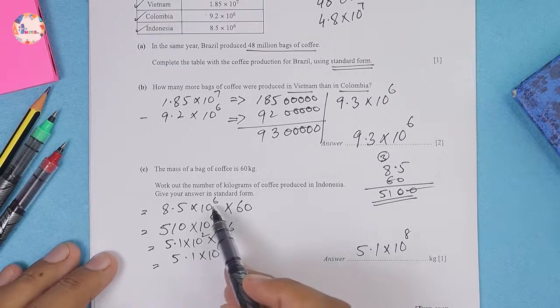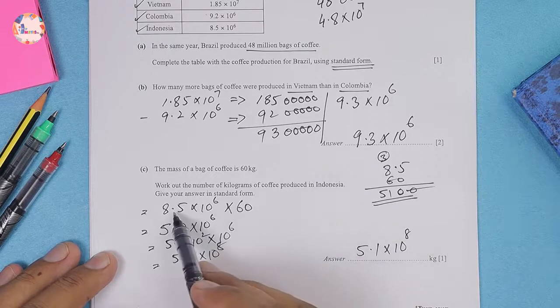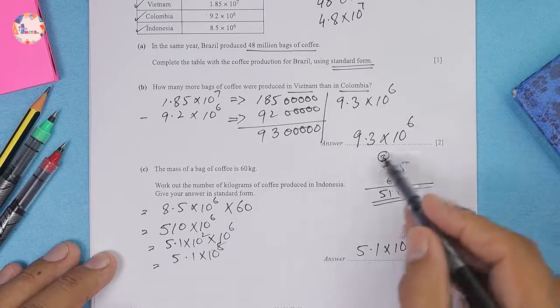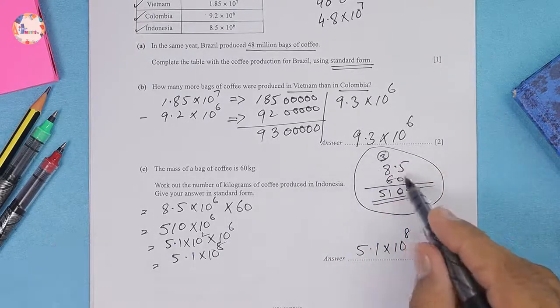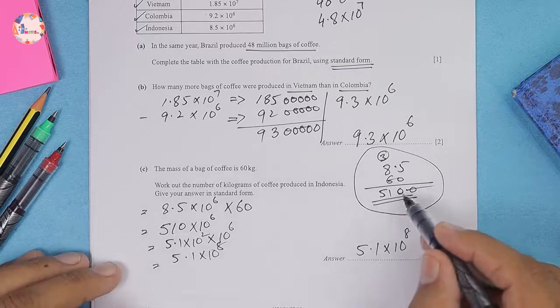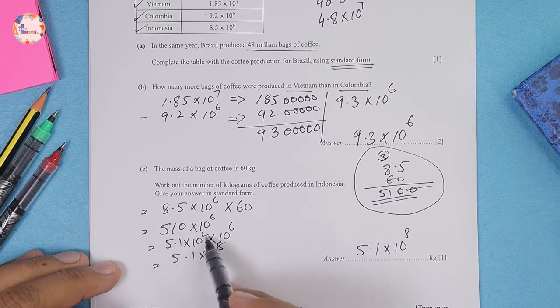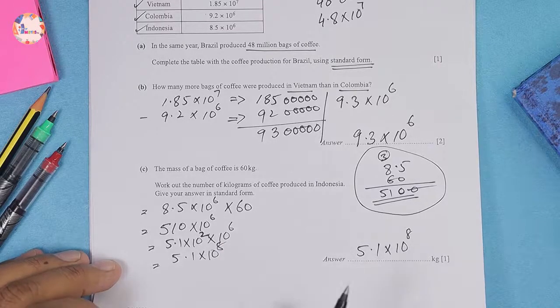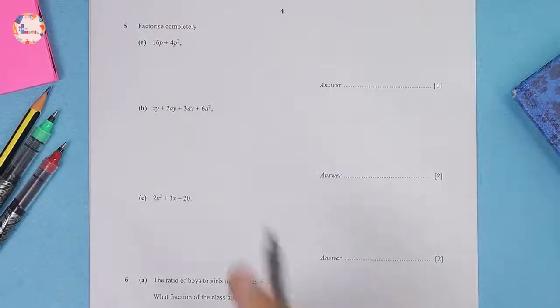What we have done in this one, we have not disturbed this 10 raised to the power 6. We have kept it as it is, and we multiplied these two numbers. By ignoring the decimal, we multiplied, and later on we put the decimal back. After getting 510, we changed 510 into scientific standard form, which is 5.1 into 10 raised to the power 2. Then we combine 10 raised to the power 2 and 10 raised to the power 6 to write it as 10 raised to the power 8. Hopefully you understood this. Now question number 5, we need to factorize.